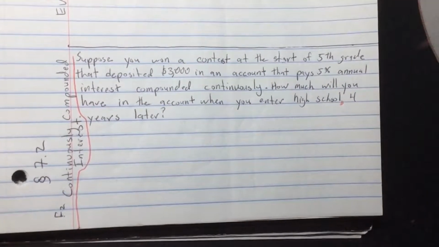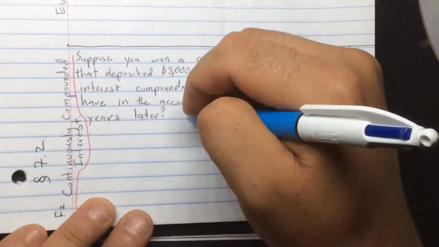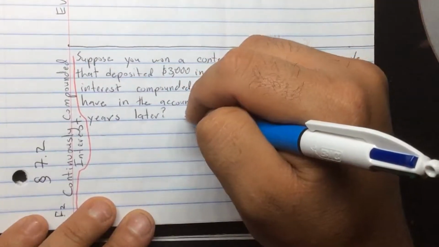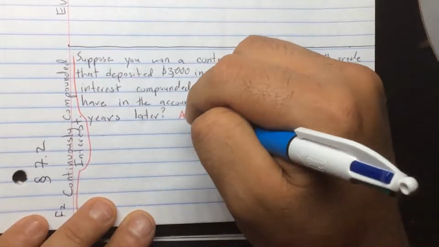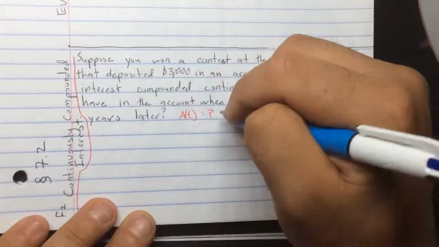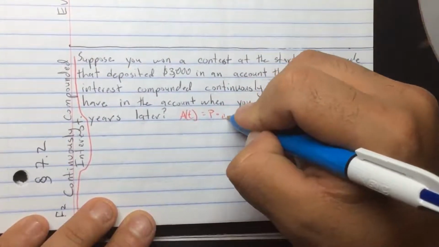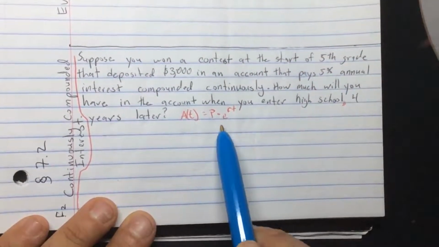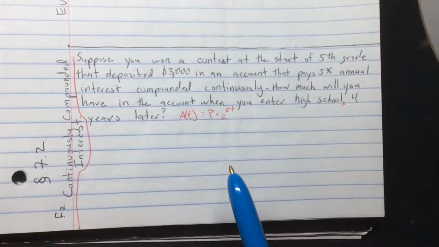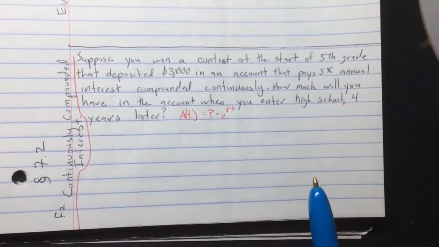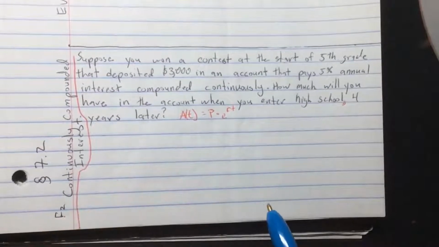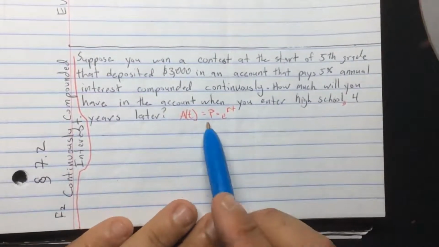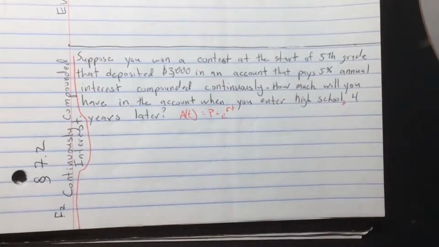We're going to use our continuous compounded interest formula, which I'll write in right here. It's very similar to the other one, but a little different. A of t is equal to our principal times e to the rate times the time. So the annual rate, multiplied by the time. We're still going to have our principal amount, or the initial amount, and then our rate and the time. The only difference is this, and we have our e.